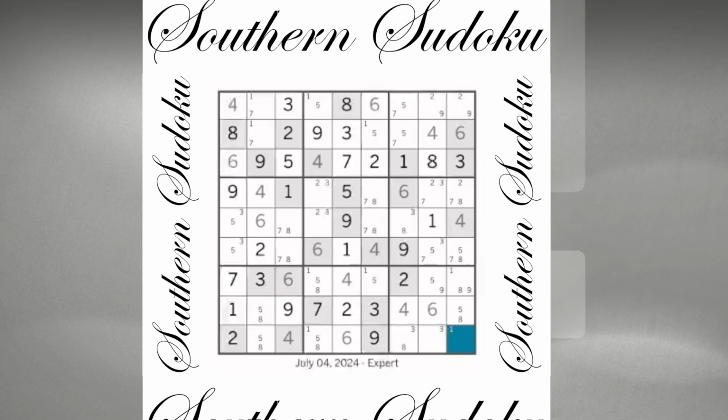Let's go ahead. We have the limited options in almost every block except these two. So let's figure those out. It can be a 1, it cannot be a 2, a 3, or a 4. It can be a 5.